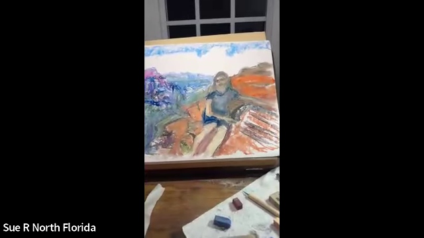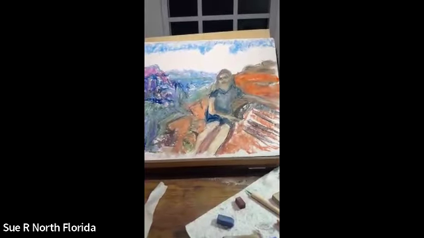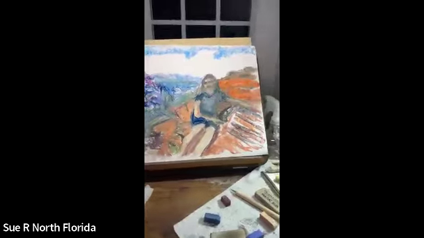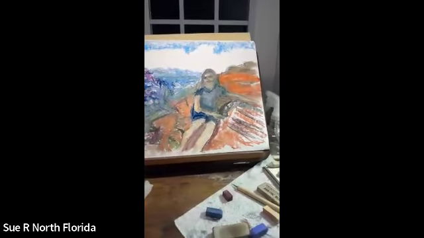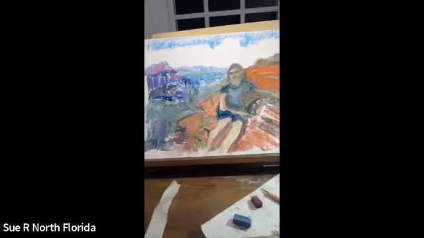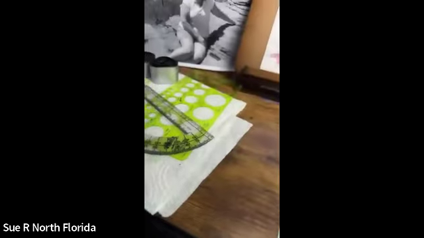Oh, okay. All right. Somehow I missed the bend in her legs. I had it drawn in there, but it looks like they're straight now. I'll work on that. Okay. All right. Looks good so far.